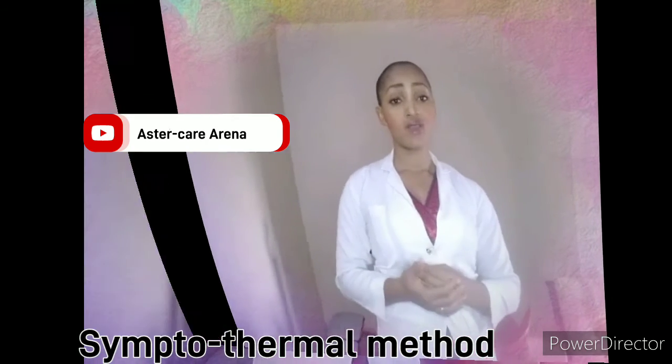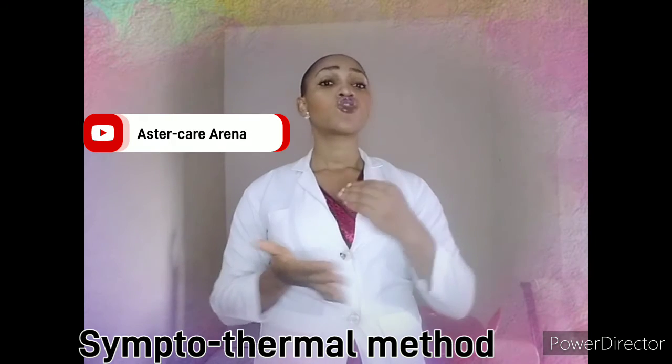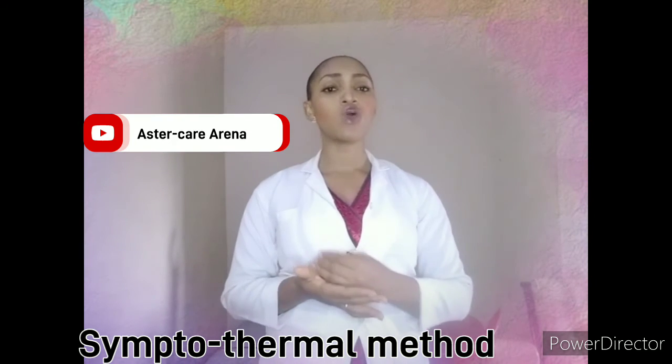Then we have the symptothermal method. This method involves tracking multiple signs, typically the basal body temperature and the cervical mucus, and it is considered to be the most effective form of natural family planning, unlike the others that involve just one method.